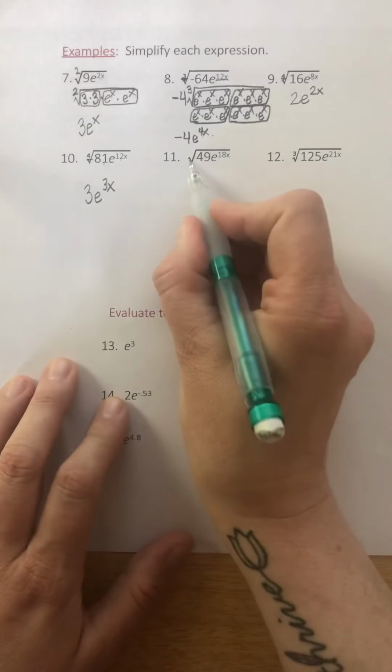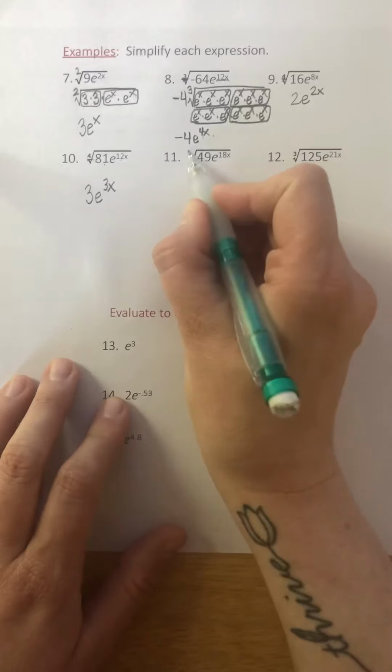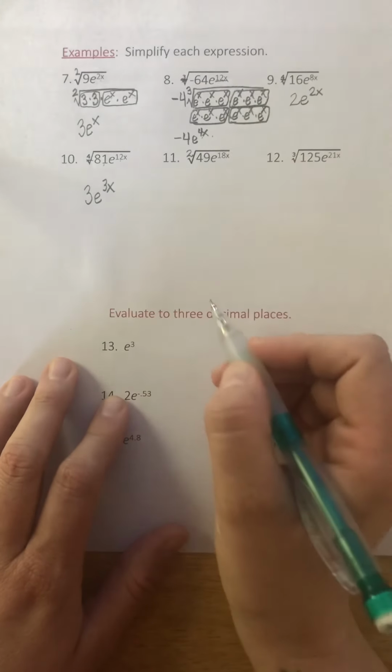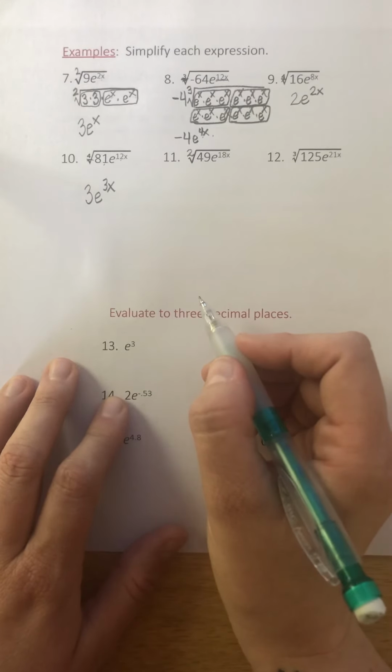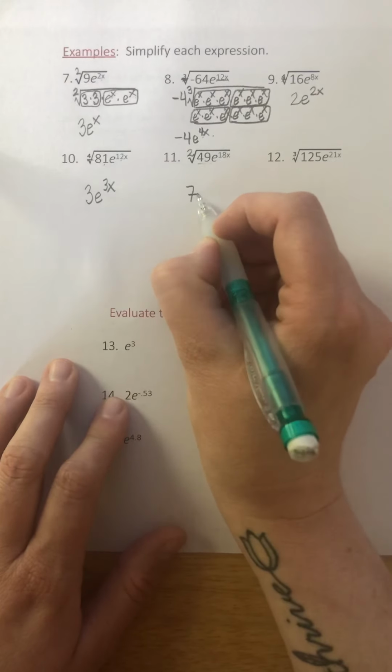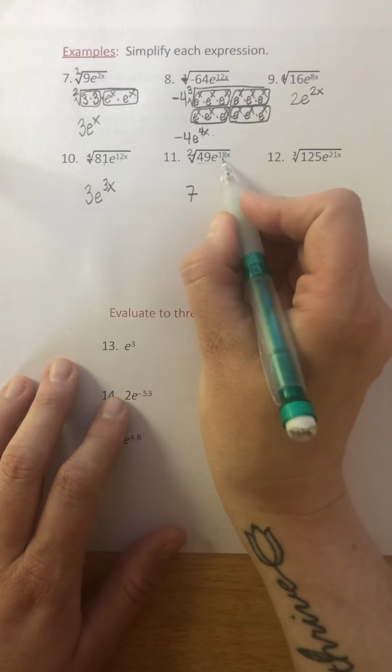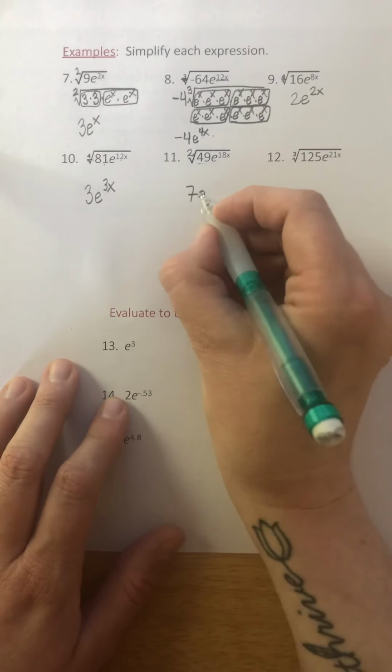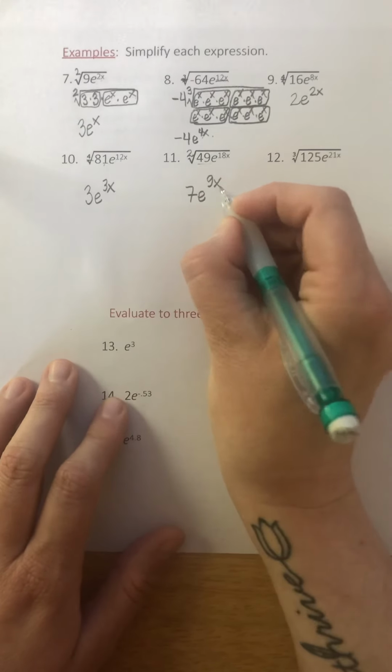Next one. I don't see an index. That means that it's understood to be a 2. What number can I multiply times itself twice to get 49? That answer is 7. 2 divides into 18 9 times. So we're going to have e to the 9x.